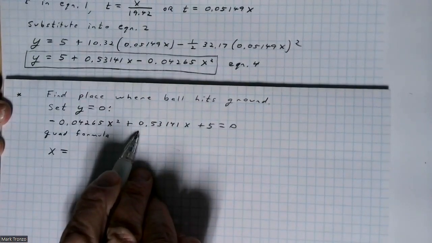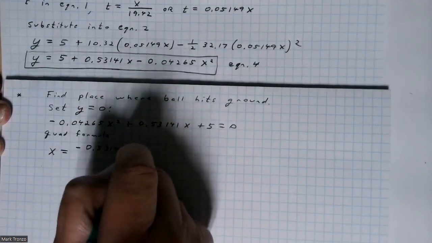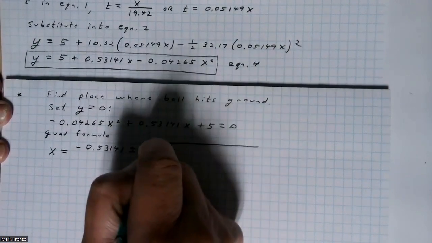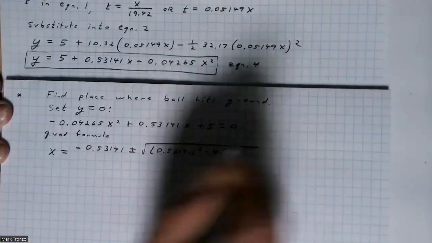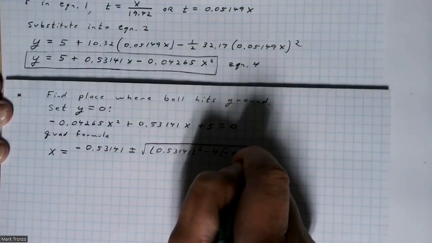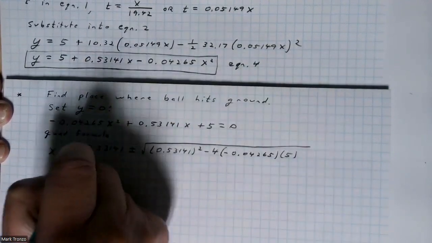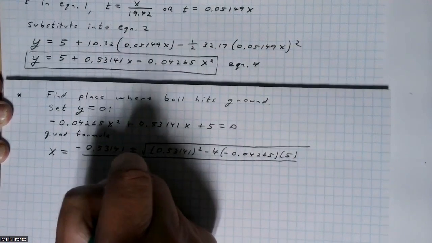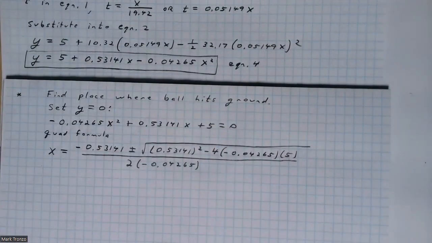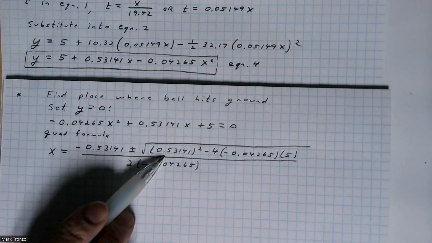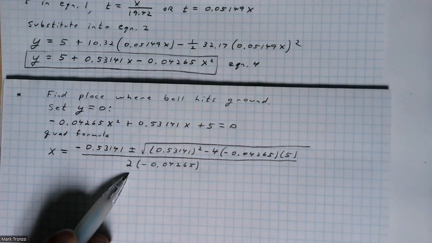Remember, the quadratic formula says x equals negative b plus or minus the square root of b squared minus 4 times a times c, divided by 2a.